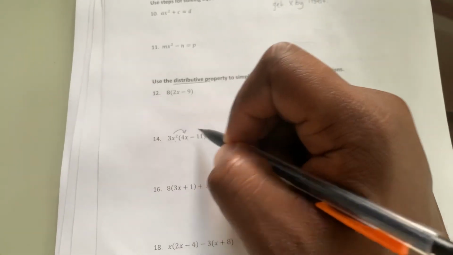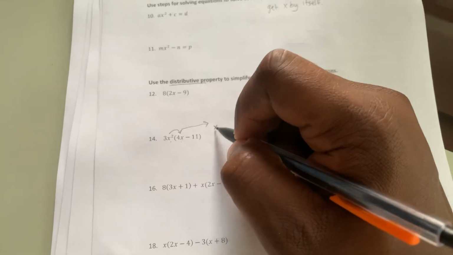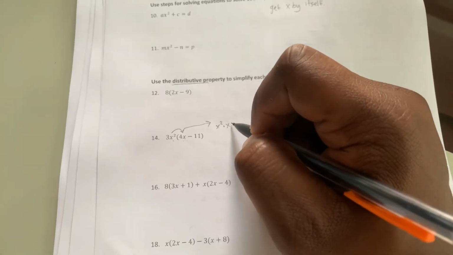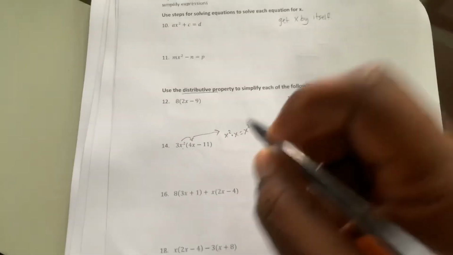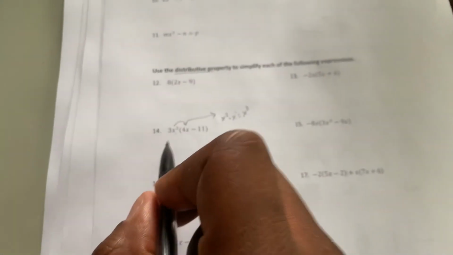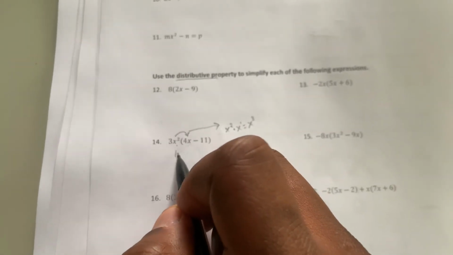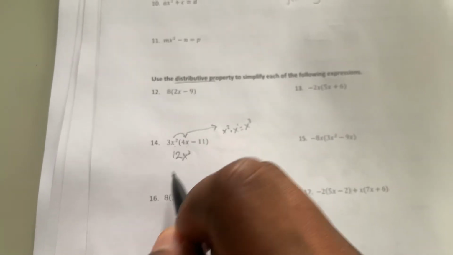So x squared times x is going to be x to the third, because you're adding 2 plus 1 to get 3. So when I multiply this, I'm going to get 12x to the third.